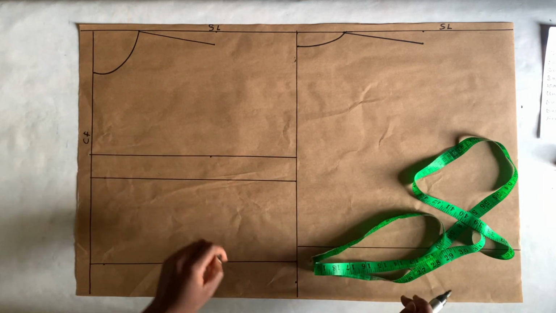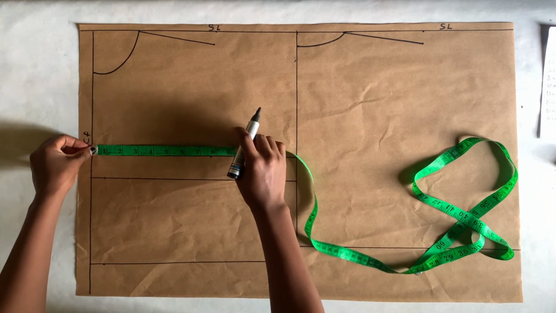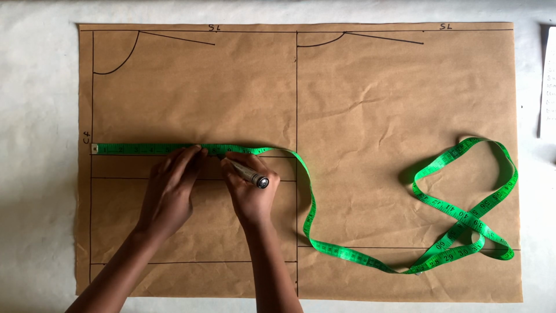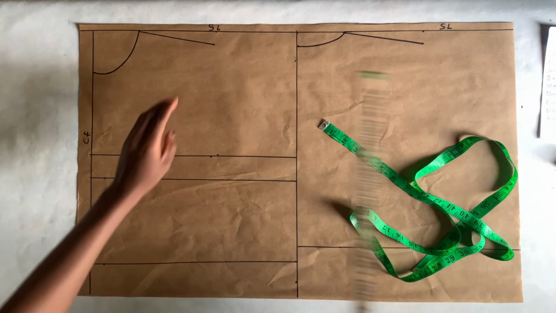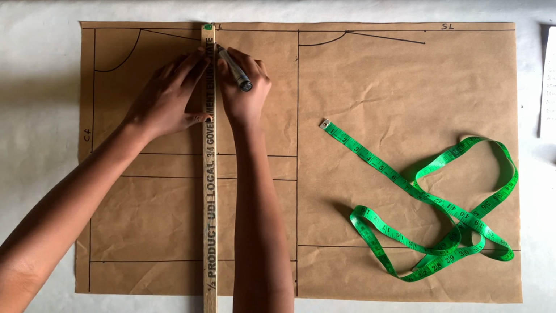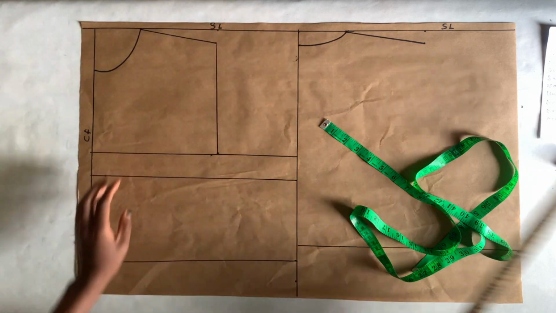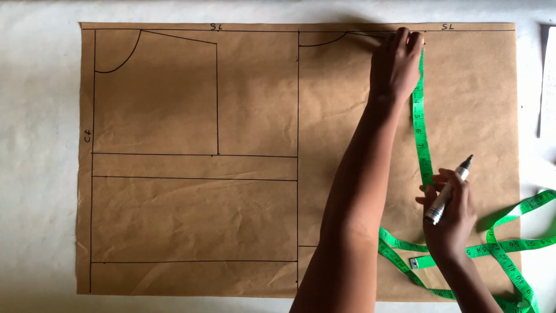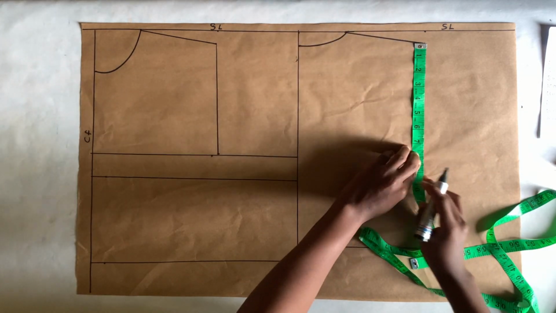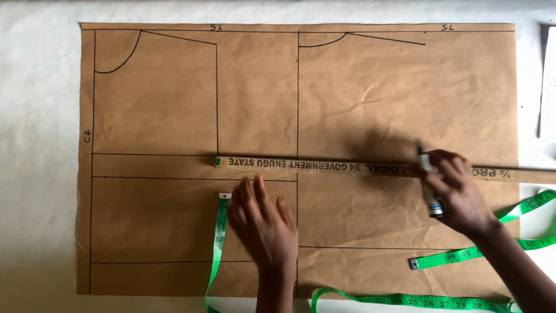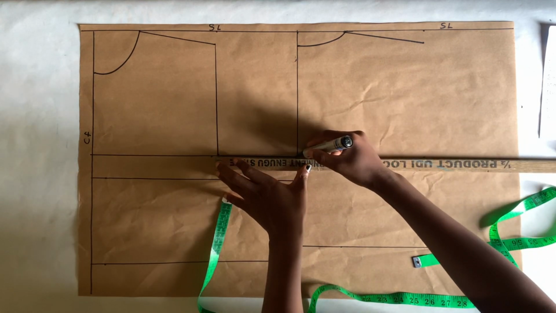After ruling this line, guys, I'm just going to make sure the point I have is actually 8 inches. You see, I'm just going to make the 8 inches, then I'll connect from the shoulder to meet the line. After doing that for the front, I'll do exactly the same thing to the back. I'll measure down 8 inches, then rule a horizontal line and connect it to meet the line.